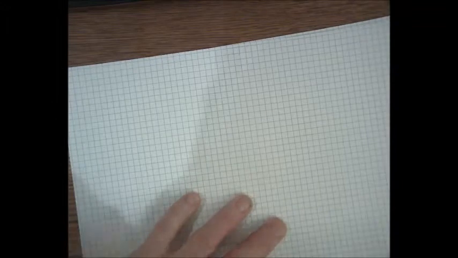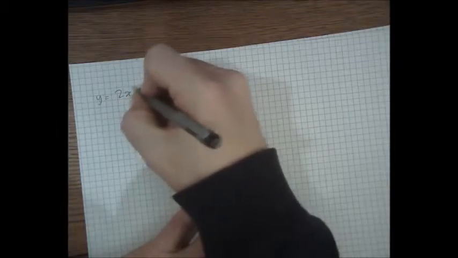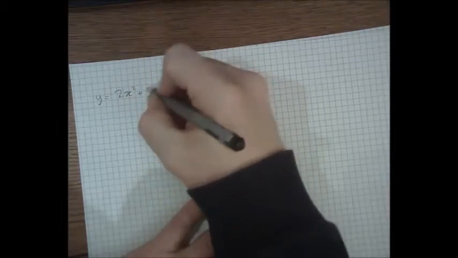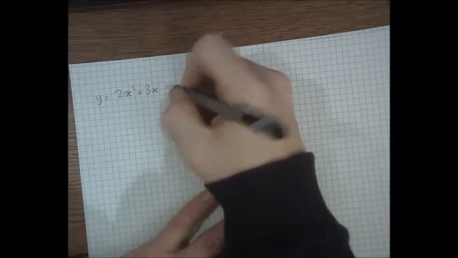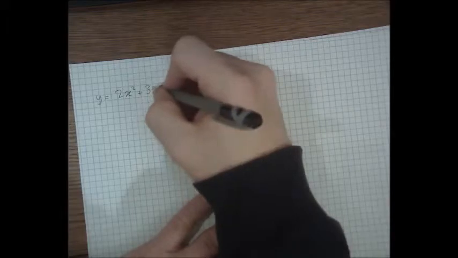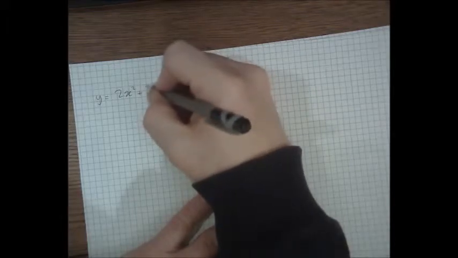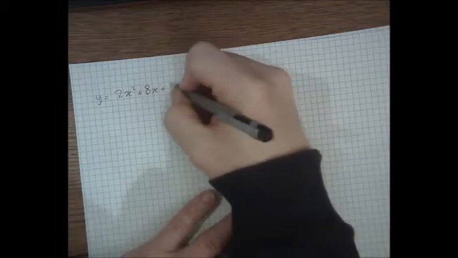Okay, now I'm going to do a couple of examples at once. I'm going to do y equals 2x squared plus 8x plus 4.